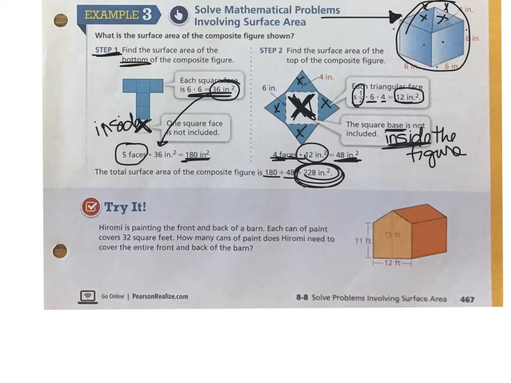Now we're going to take a look at the next problem. Hiromi is painting the front and back of a barn, only the front and the back. Okay, the front and the back can be seen here in the picture, and I'm outlining them right now. And the front and the back are identical. Each can of paint covers 32 square feet. The question is, how many cans of paint does Hiromi need to cover the entire front and back of the barn? Well, the first thing that we have to do is find the area.